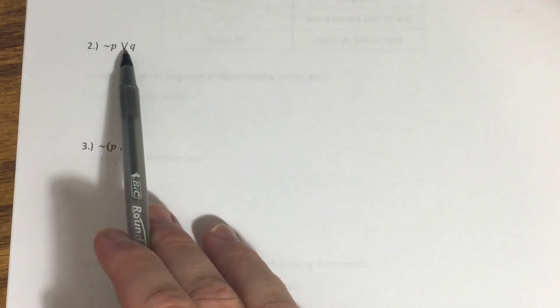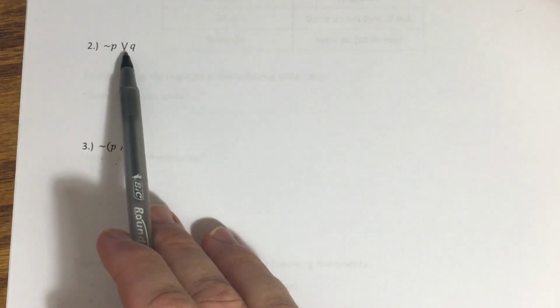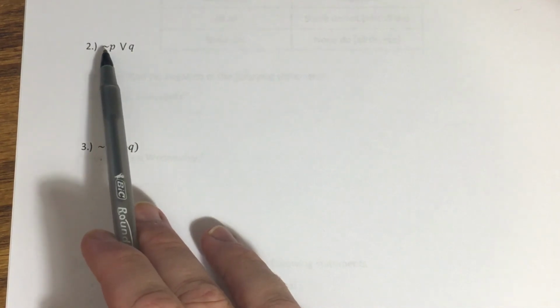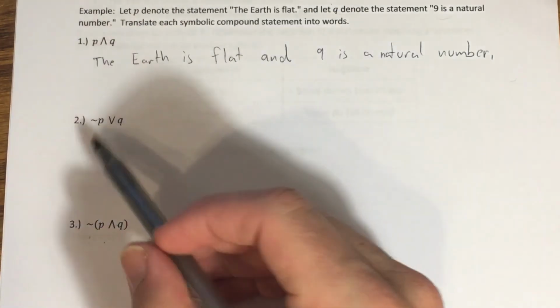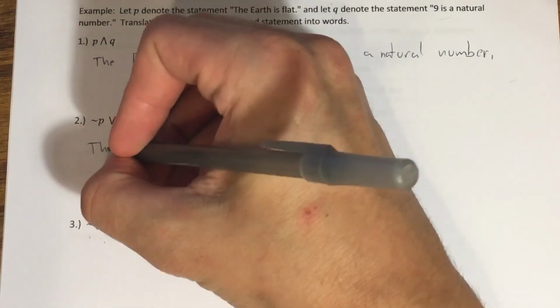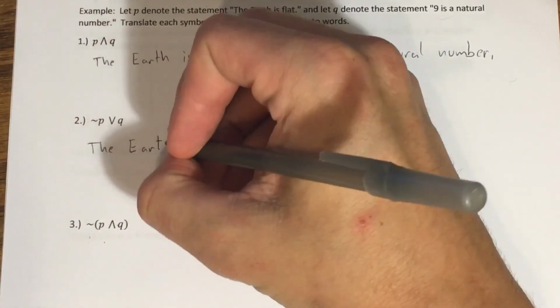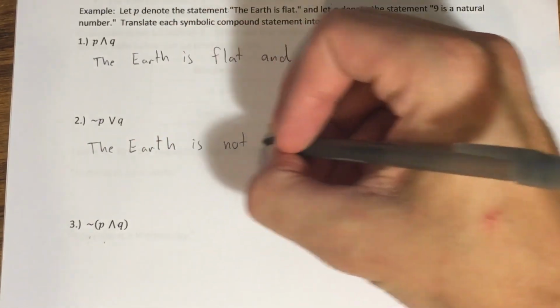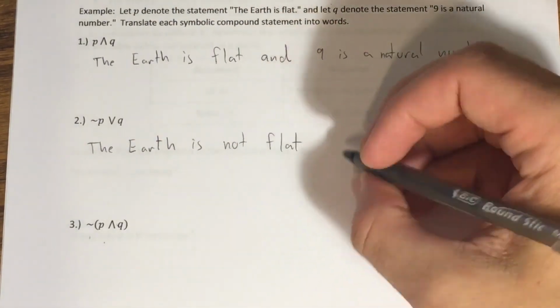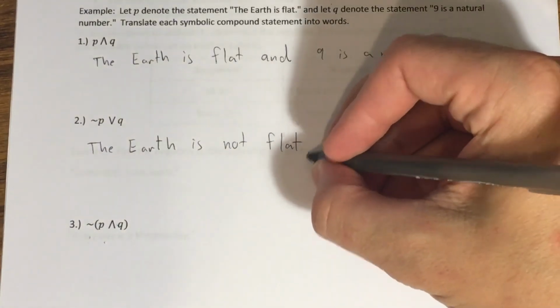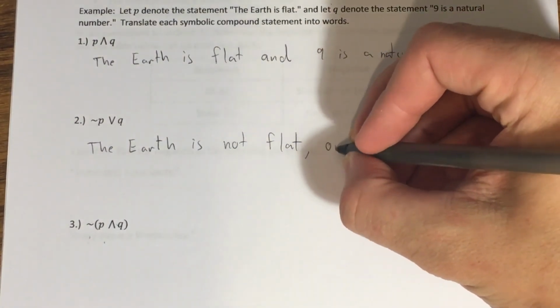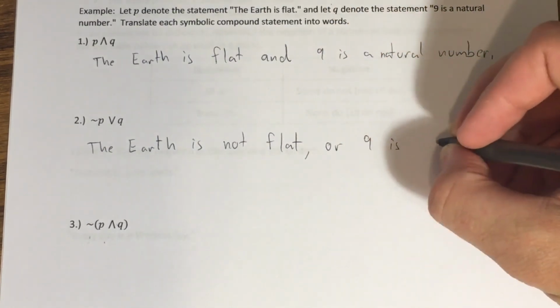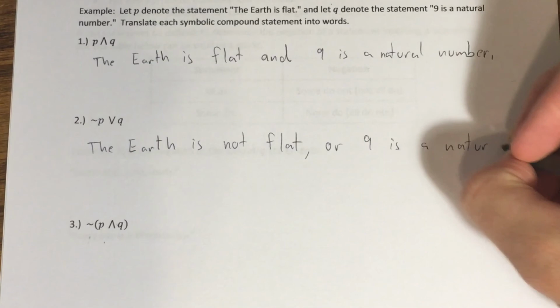This one has a couple of connectives in it. There's a negation as well as a disjunction showing up in here. The negation symbol will always show up right before whatever statement it's negating. So this is negating the statement P, which is the statement that the earth is flat. The negation of the earth is flat would be the earth is not flat. That's the negation of P. This symbol is symbolically representing the word or. Or 9 is a natural number.